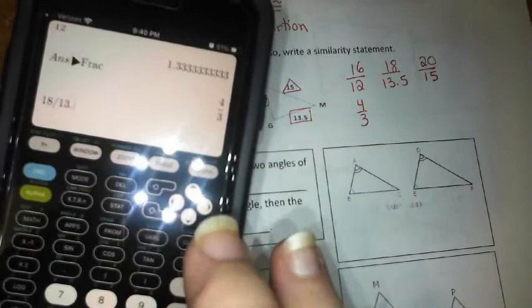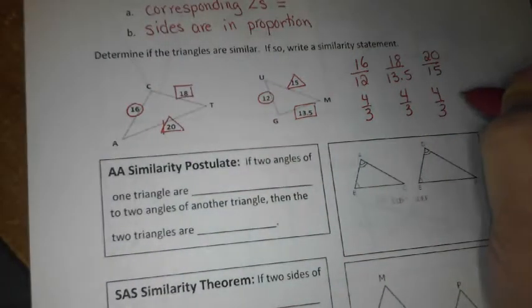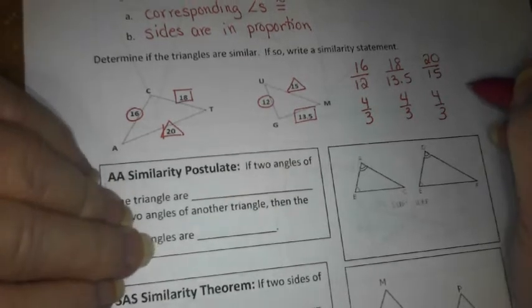So let's see if 18 divided by 13.5 is also 4/3. It is. And let's check 20 over 15. It is also 4/3. So I know that all the sides are in proportion, and that's going to make them similar.